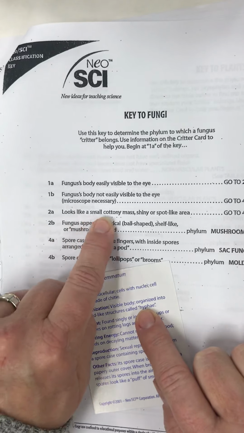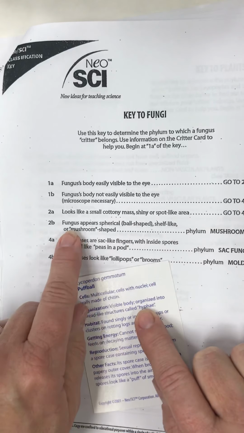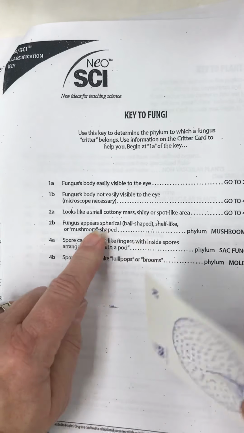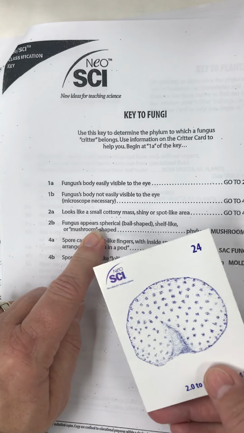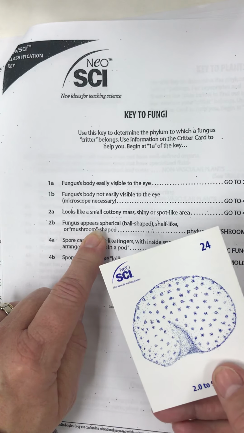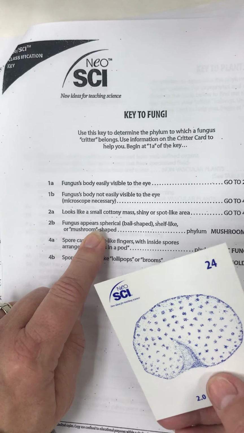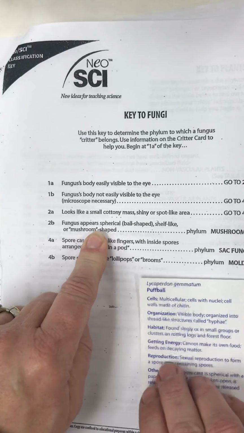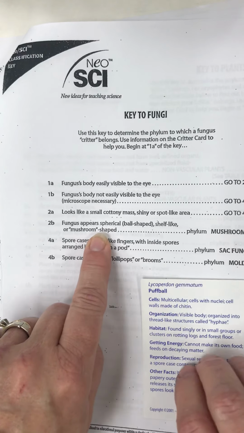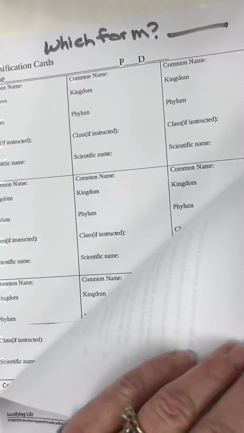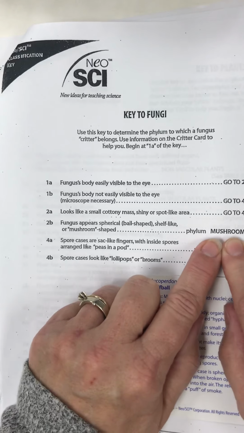Then it says, looks like a small cottony mass or a spot. Fungus appears to be spherical, ball-shaped. If you look, it looks like a ball. And if you've ever seen these, it's about the size of a soccer ball. They grow on our farm, and sometimes I think, where have my kids dropped the soccer ball? Way out in the barn lot. Anyway, and it's not a soccer ball, it's one of these. So it's phylum mushrooms. So on your answer sheet where it says phylum, you're going to write mushrooms.